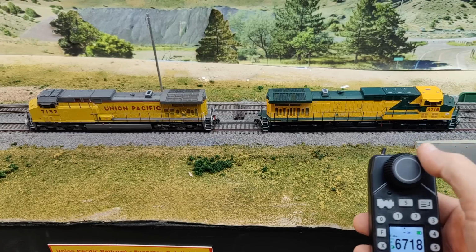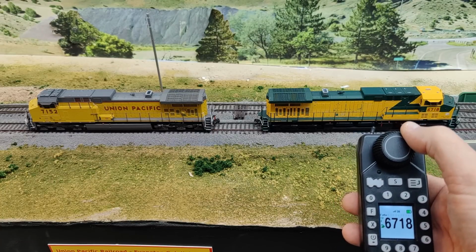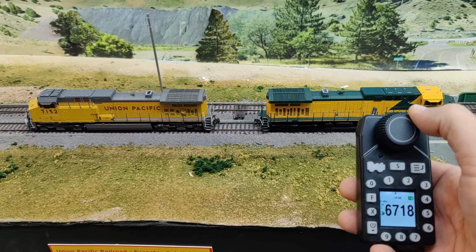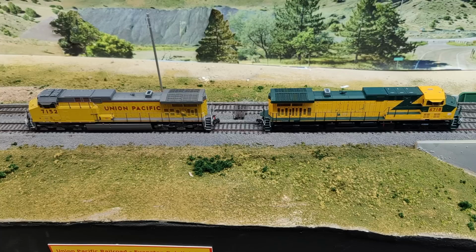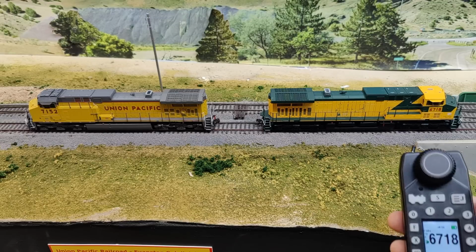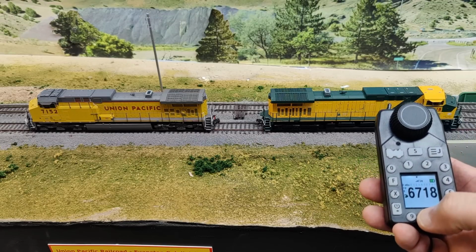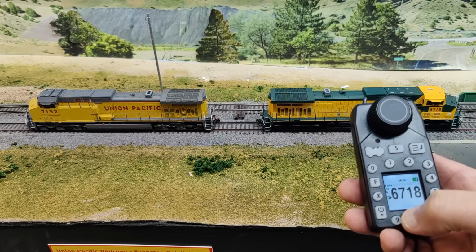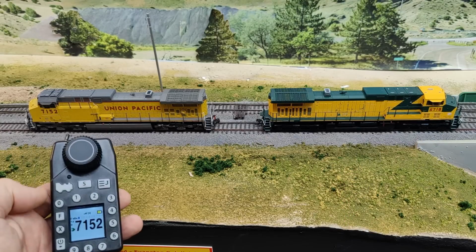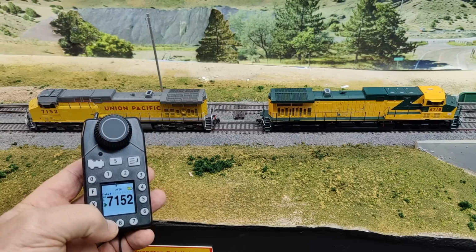All right, here's the difference between Tsunami 2 on the right by SoundTraxx and the ESU on the left. These are both AC4400s. That is the SoundTraxx starting up. I'm going to mute that. Now I'm starting up the ESU LokSound.